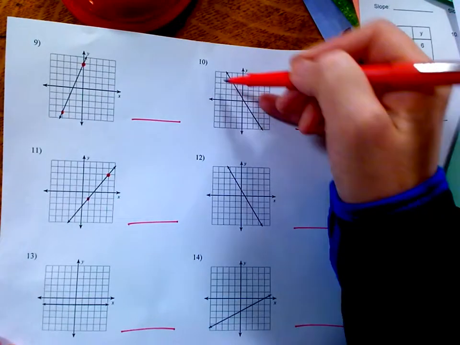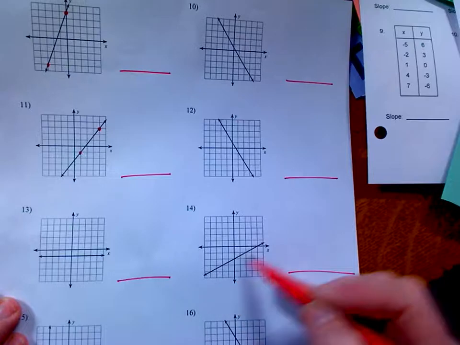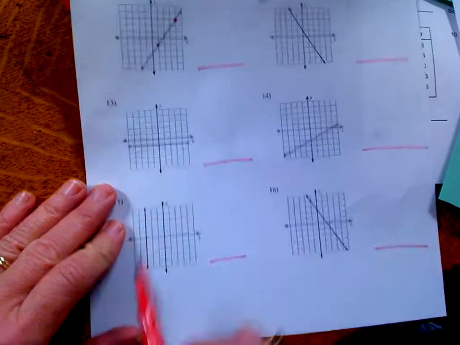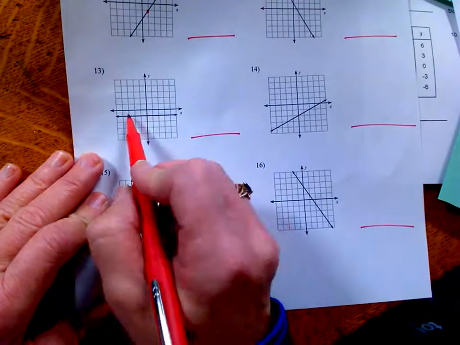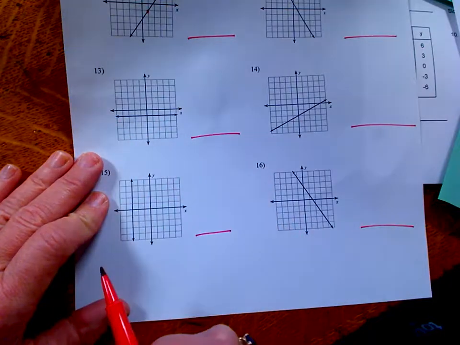Also, pay attention. If it's going downhill, it's a negative, so make sure your number is negative. If it's going uphill, it's positive. If it's going straight across, what's that? If it's going like this, what's that? And you don't have to put points on these. You can recognize it just from there.